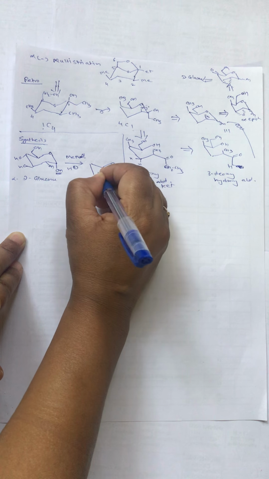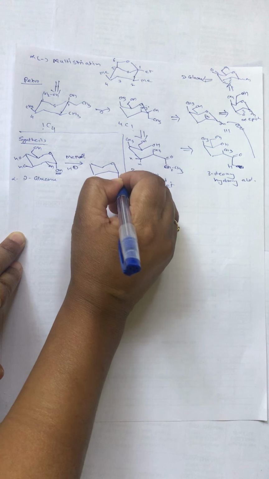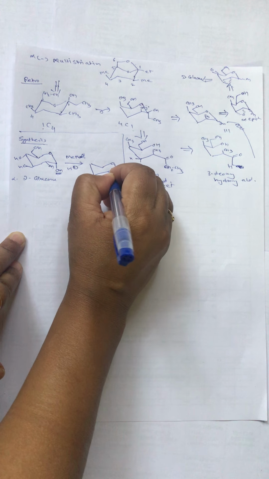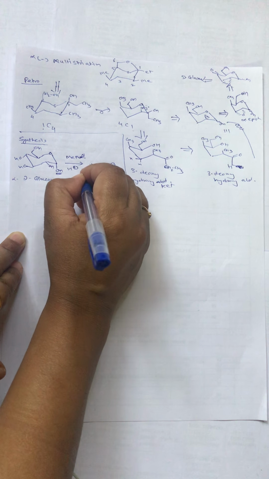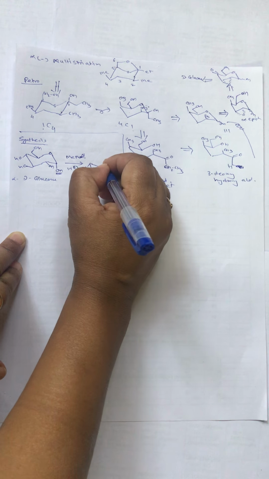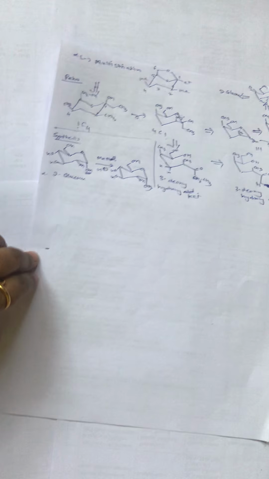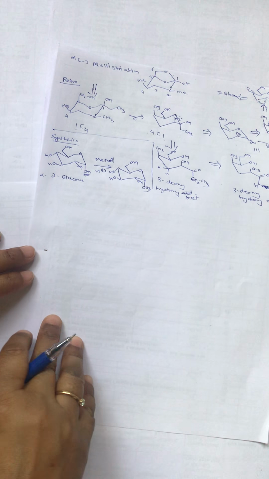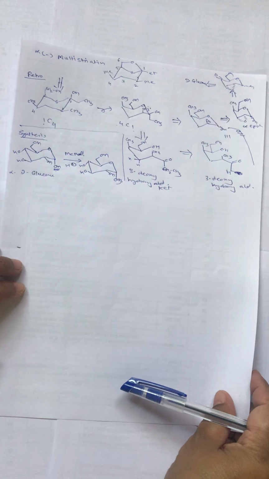So we will get the formation of the protection as OCH3. This will keep the structure in the ring format, and it will not open to give the open chain structure of D-glucose.